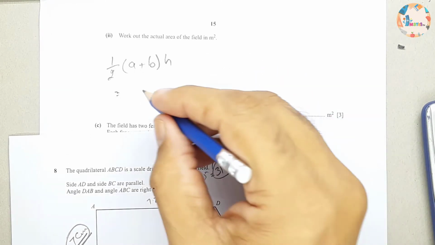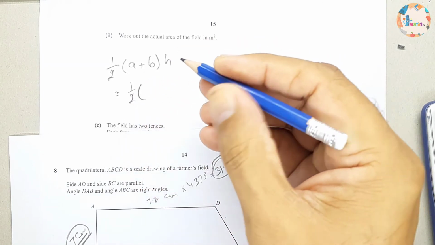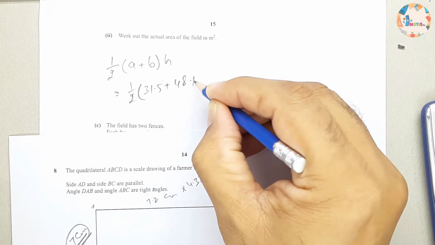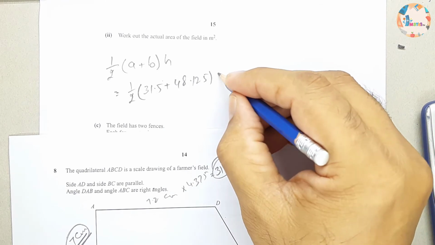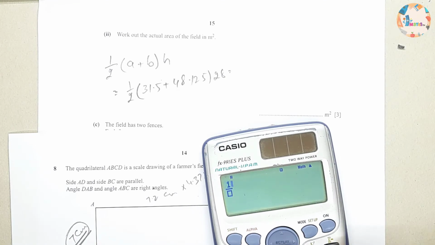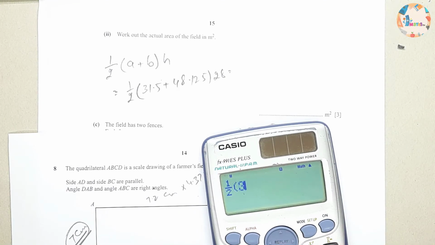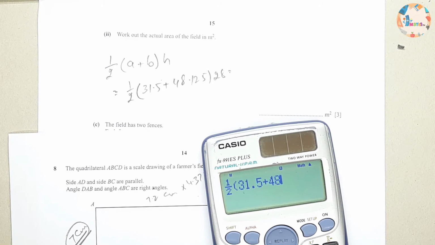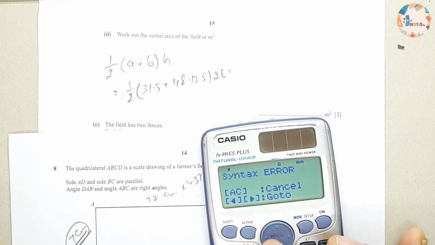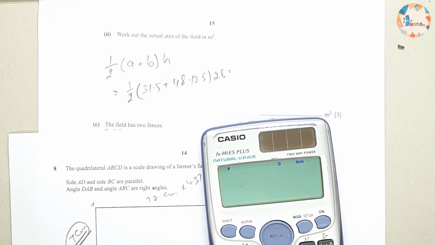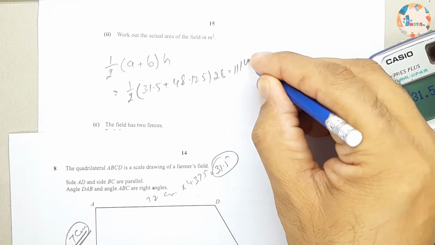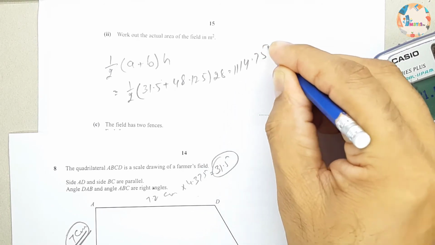Now we add these, A plus B, into H, which is 28 meters. So we can write 1 over 2 into (31.5 plus 48.125) into 28, and this will be equal to 1114.75.